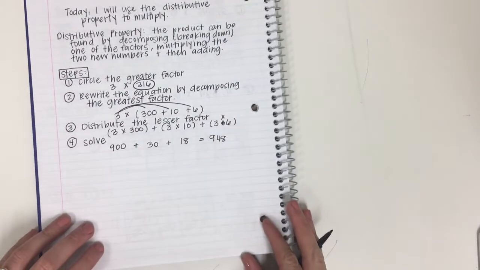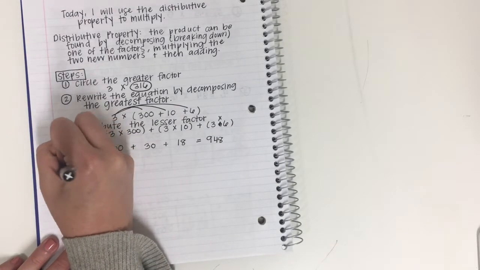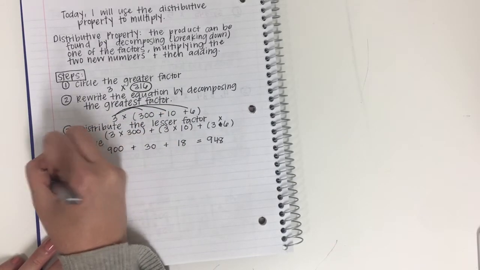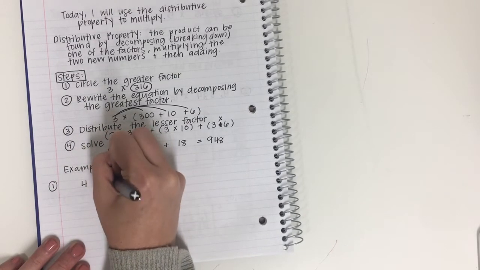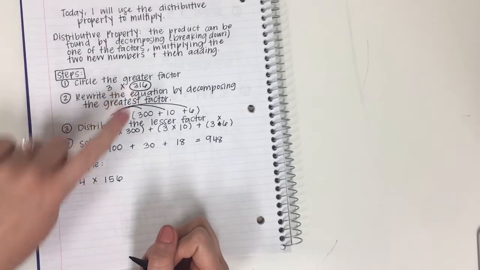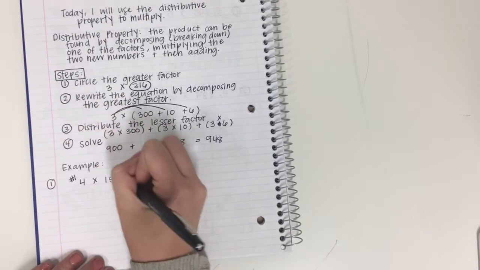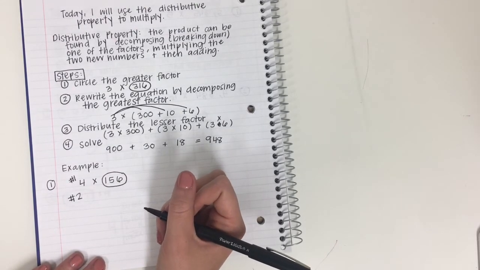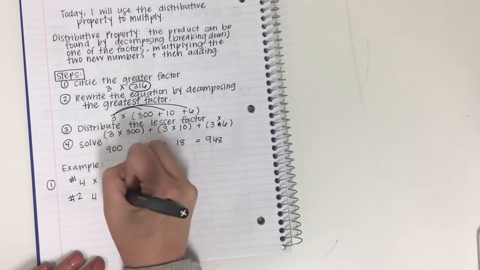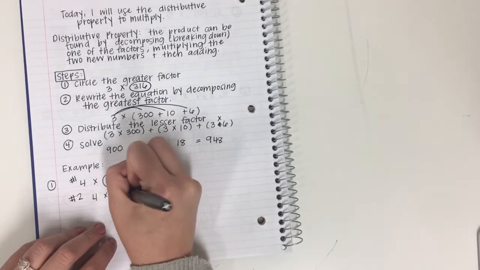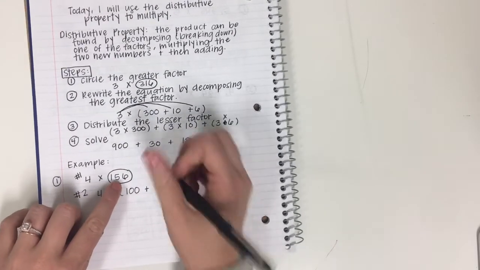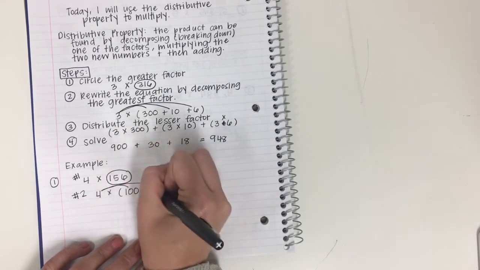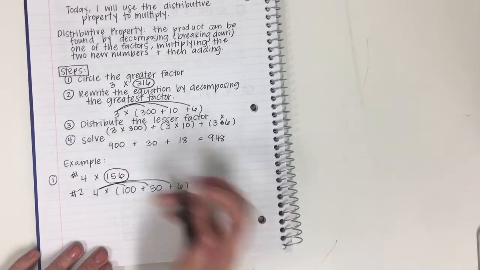So let's look at another problem together. Let's do 4 times 156. So step 1, circle the greater factor. Step 2, rewrite the equation by decomposing the greatest factor. So I'm going to rewrite it. So I'm going to do 4 times, and then I'm going to expand it. We have 1 in the hundreds place, so that's going to be 100, plus 5 in the tens place, so that's going to be 50, plus 6 in the ones place. So I'm going to distribute that 4 to those new numbers.